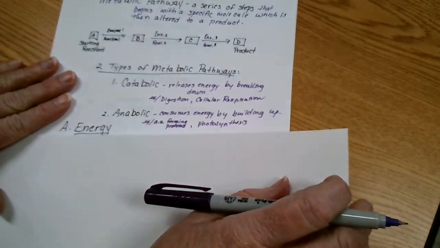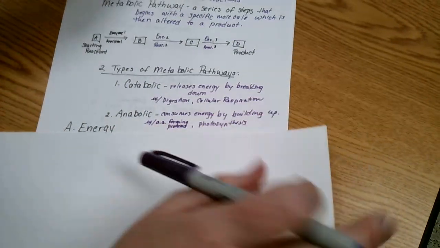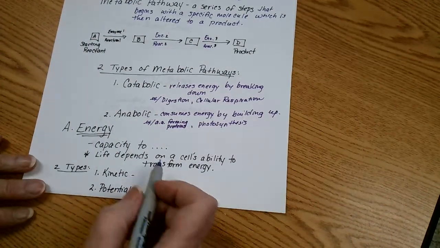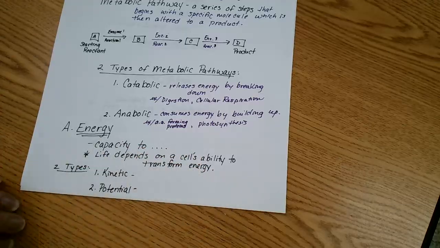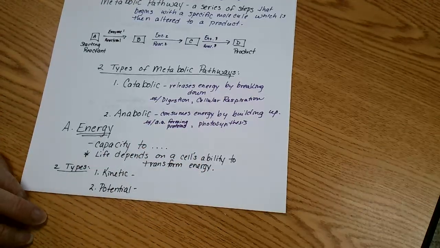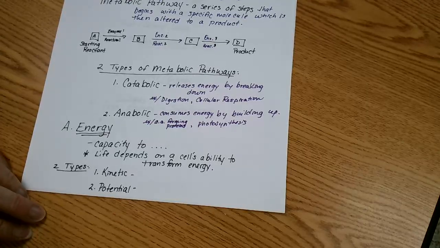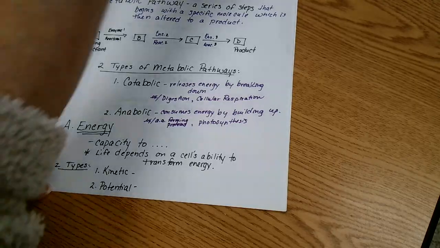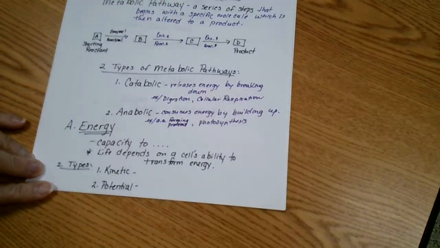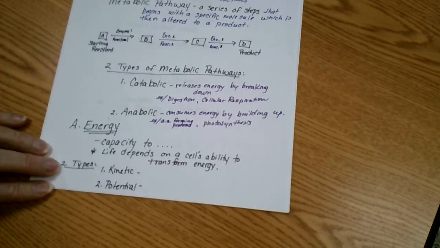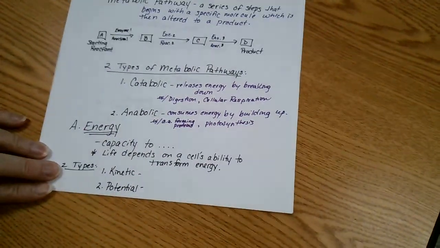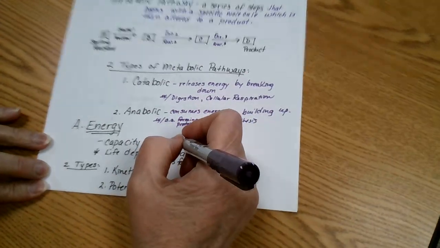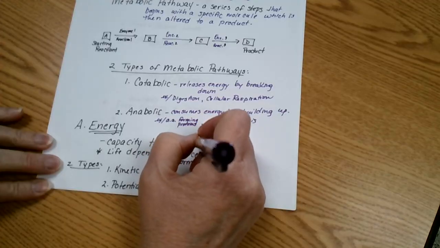Okay, so that's a few terms to start this unit off. And now let's get into actually energy. Now, you'll see that I left this kind of blank. Energy is the capacity to, and so often people always say to do work. Well, when you're in a physics class, they're going to talk about how energy is the capacity to do work. But I want you to think of it a different way. I want you to think of it as the capacity to cause change.